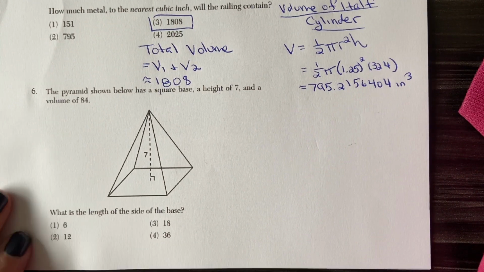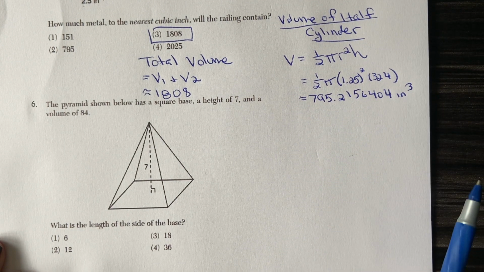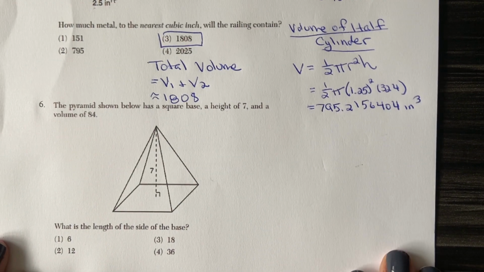Okay, so then number 6, this one says, the pyramid shown below has a square base.